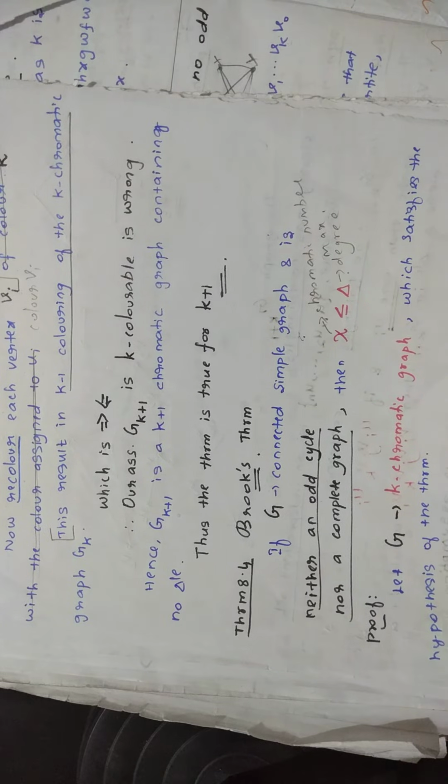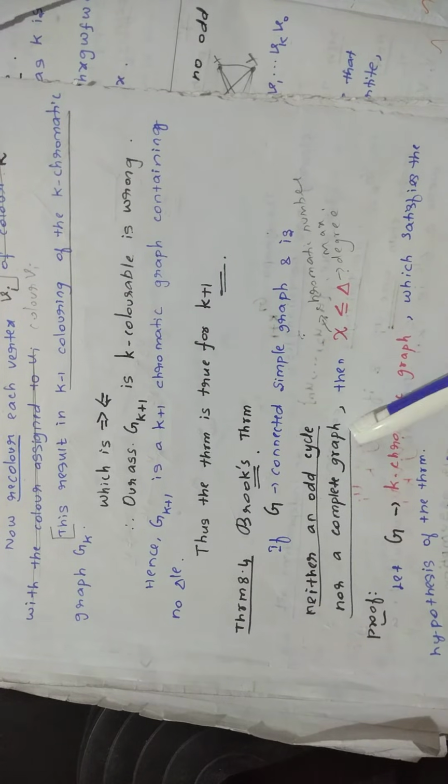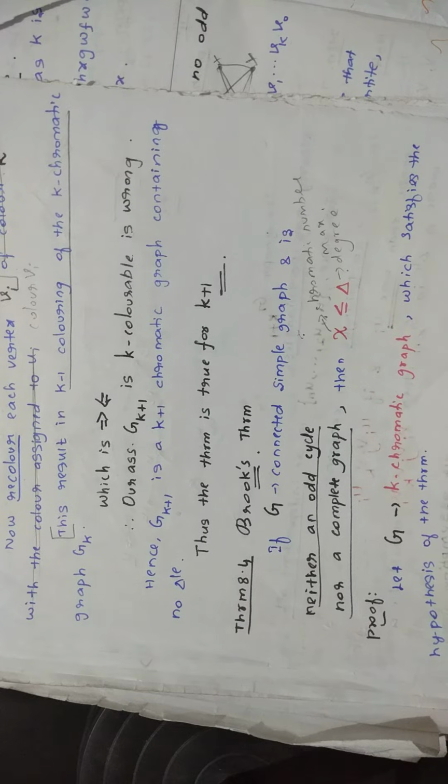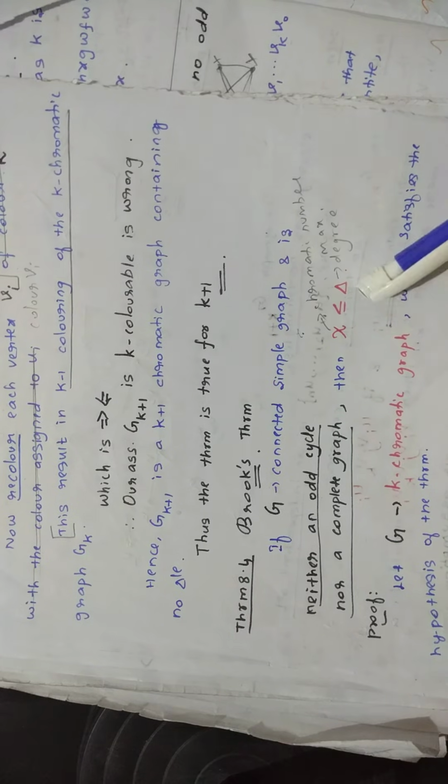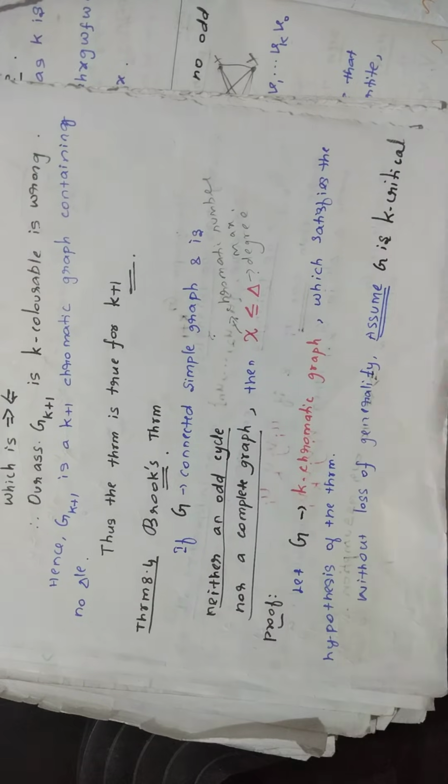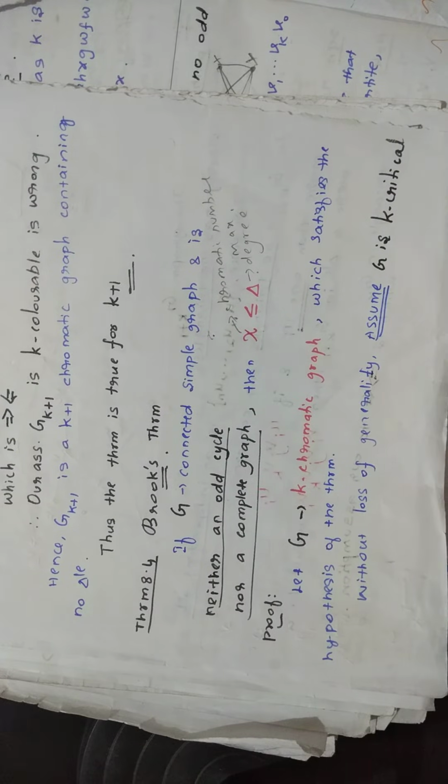Whenever you see this question, state and prove Brooks' theorem, in the question paper, immediately the statement should come into your mind. First, bring a graph in your mind and you have to say this graph is what? Connected and a simple graph. Also, what? This graph is neither an odd cycle nor a complete graph. Then you have to prove this. Okay, let's start proving this theorem.